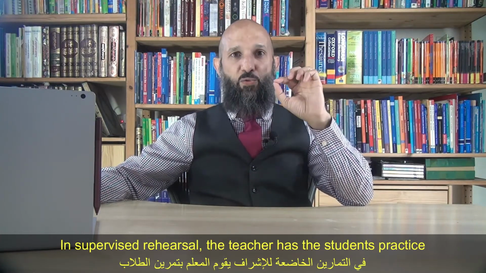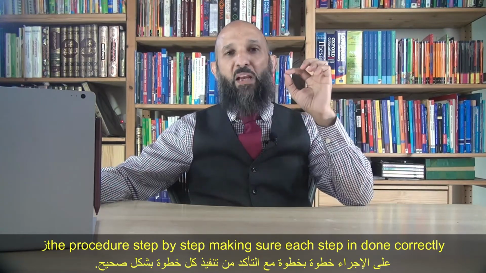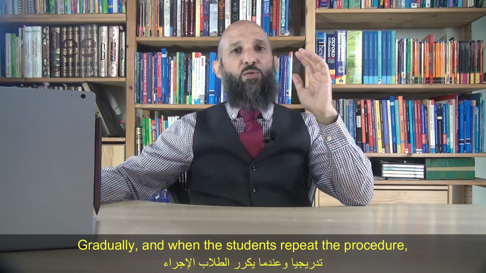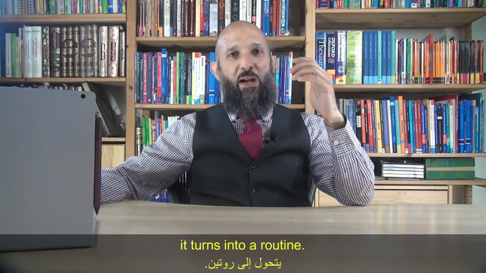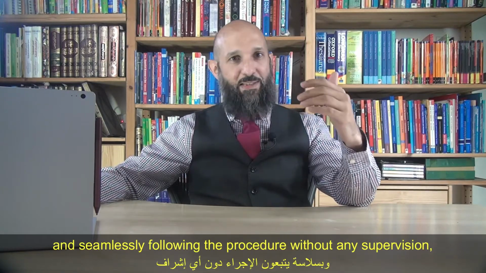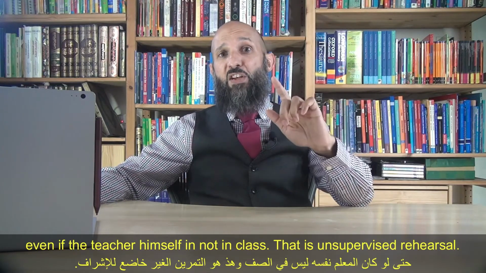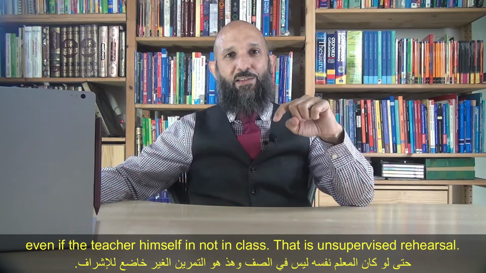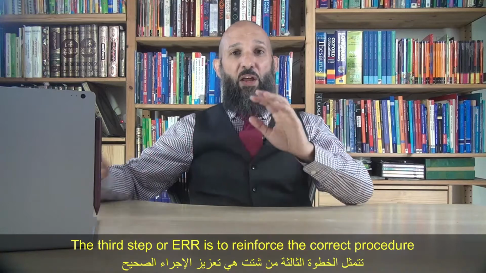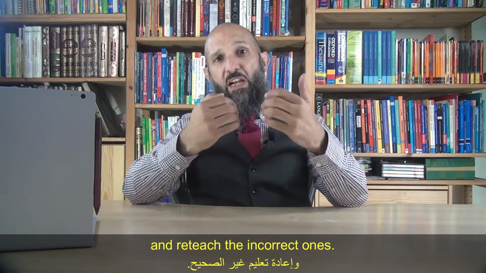In supervised rehearsal, the teacher has the students practice the procedure step by step, making sure every step is done correctly. Gradually, when the students repeat the procedure, it turns into a routine. Then the teacher notices that the students are effortlessly and seamlessly following the procedures without any supervision, even if the teacher himself is not in class. That is unsupervised rehearsal.